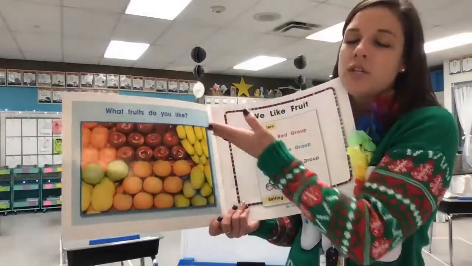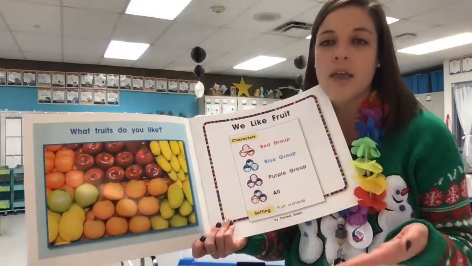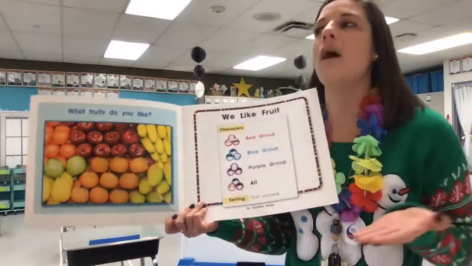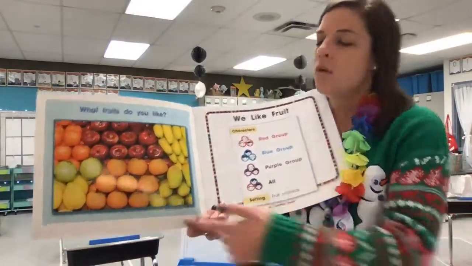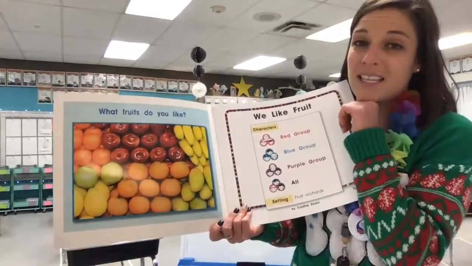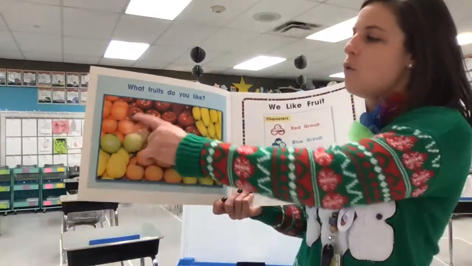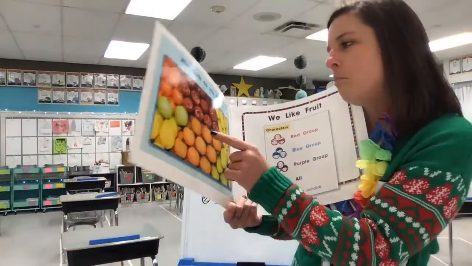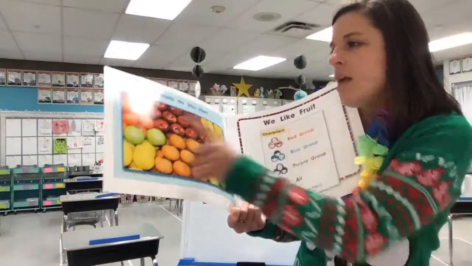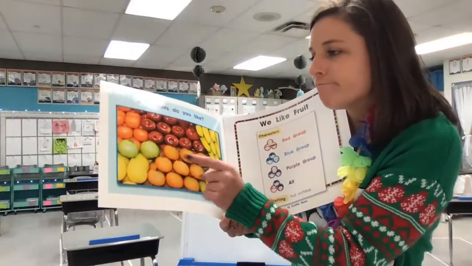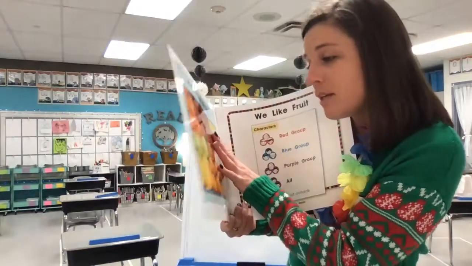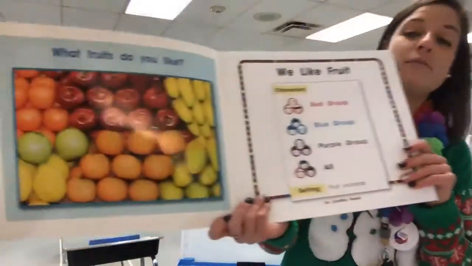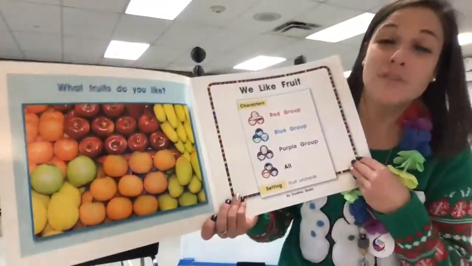Our focus question helps us to make a connection to the book. It helps us to think about, oh, what do I like? What do these kids like? We see a picture of some types of fruits. You probably see this when you go to the grocery store. We have oranges, apples, bananas, mango. Those are not the best pictures, but those are nice and colorful. So there's different kinds of fruits on there.